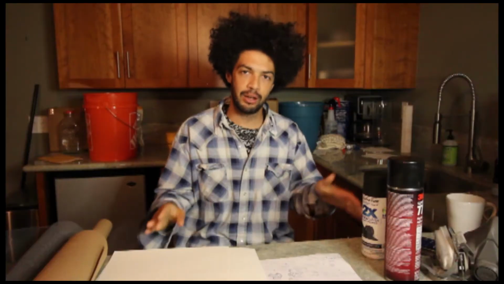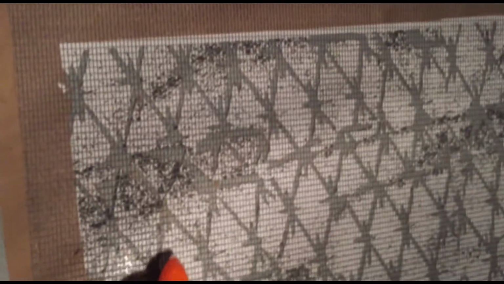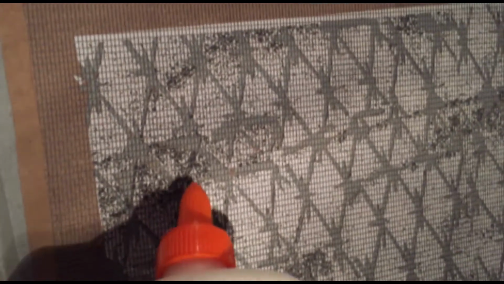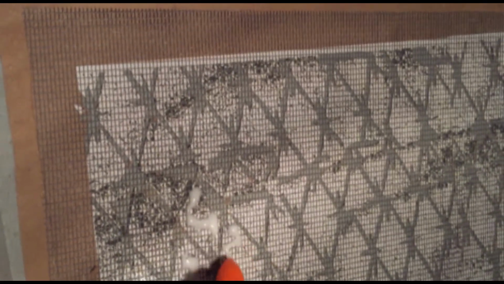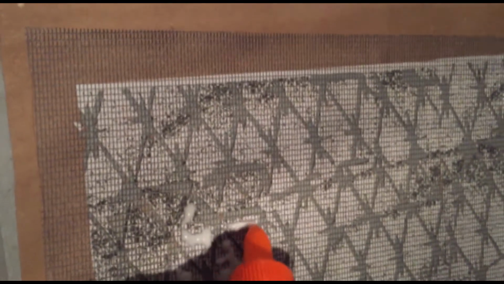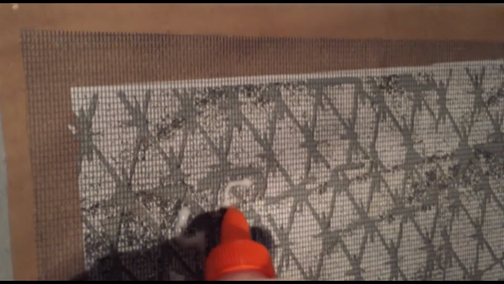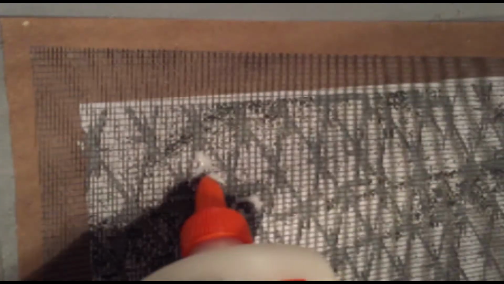And you want to take Elmer's glue, and then you want to go to all of the little islands, as you can see, and you want to just glue the islands to the mesh, and ideally you want to get it as close to the edge as possible, but you don't want to go over the edge because you don't want to fill in your gaps.